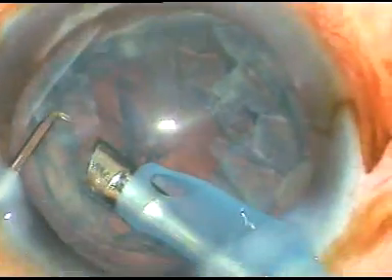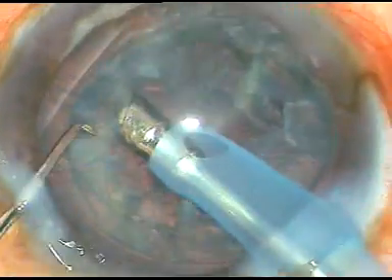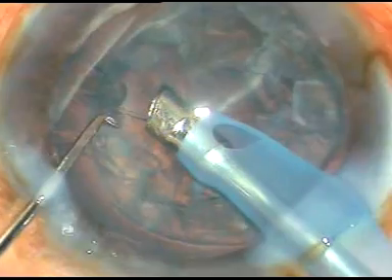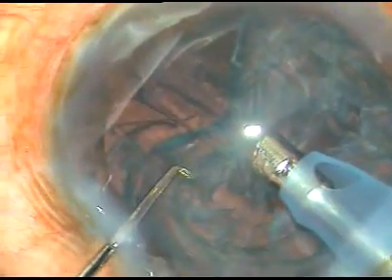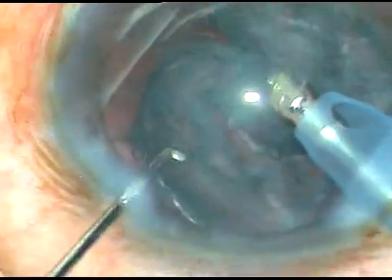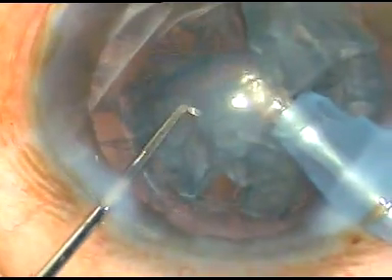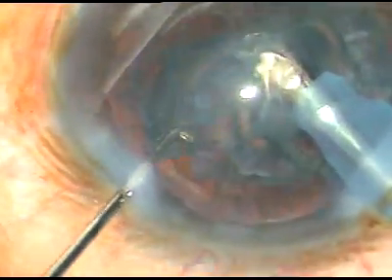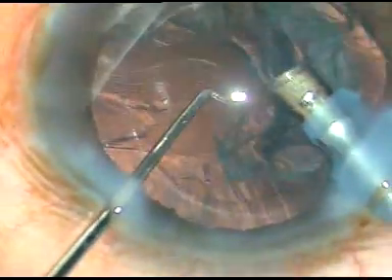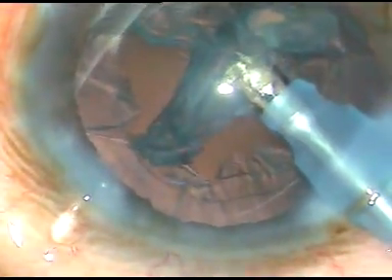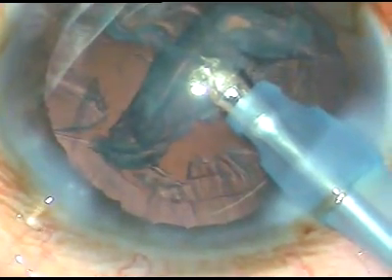So I try to engage it at 5 o'clock, and I see that there is a lot of stress on the zonule. So I try it here at around 3 o'clock, and I become successful in pulling the epinucleus out of the capsular bag, and slowly I emulsify the epinucleus.